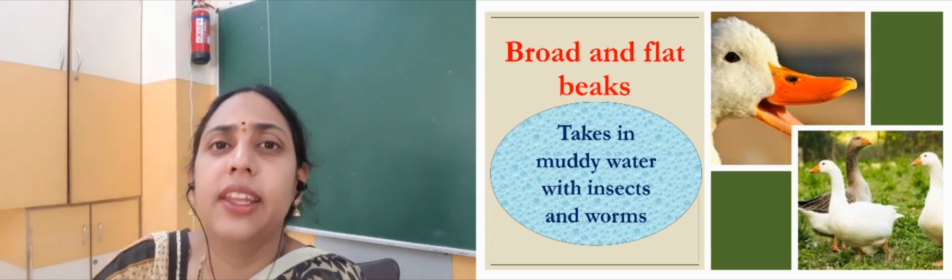Now what happens is, mostly they live in water, they swim in water, and whenever there is some food, they dig their beak into the muddy water. In their beak they have small holes on both sides, right?